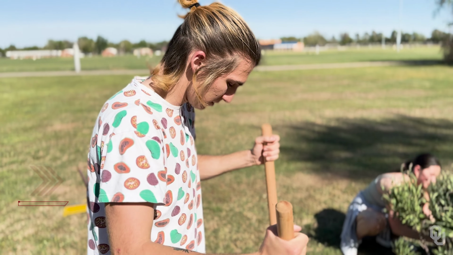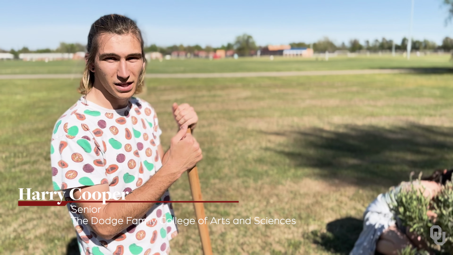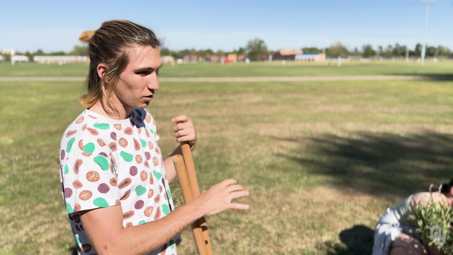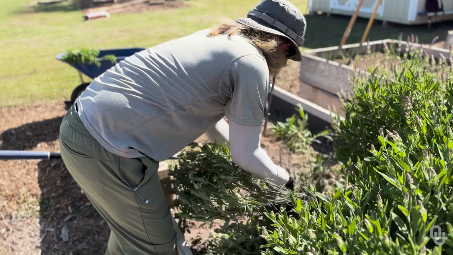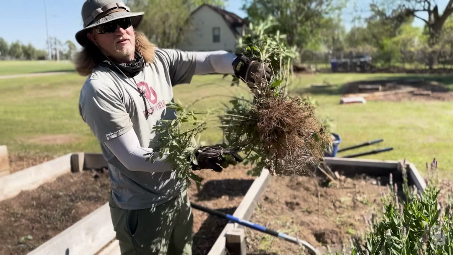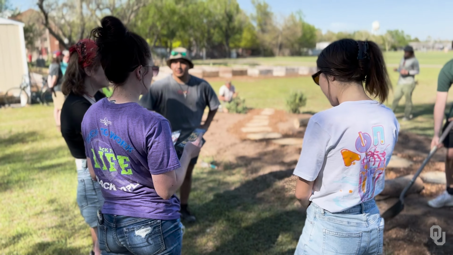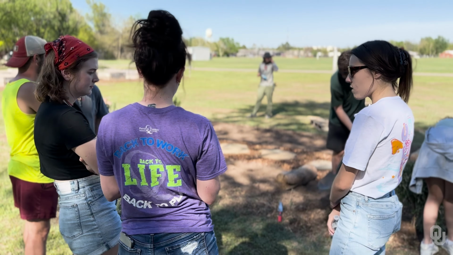We're working on our garden project for our environmental studies learning community class. We're trying to plant a garden with native plants that'll be good for pollinators, to try and attract pollinators to the garden. We're also going to put some signs up, do some educational stuff, tell people what's going on here. But yeah, just planting.